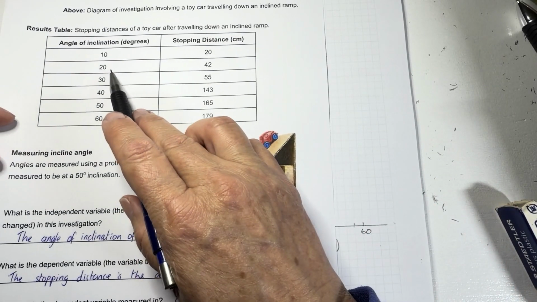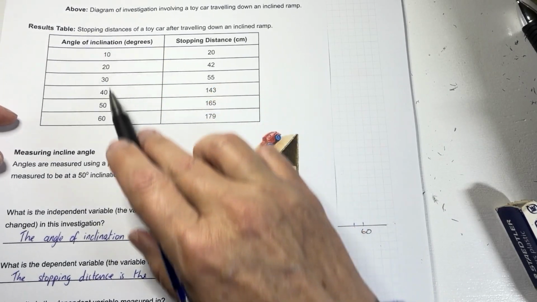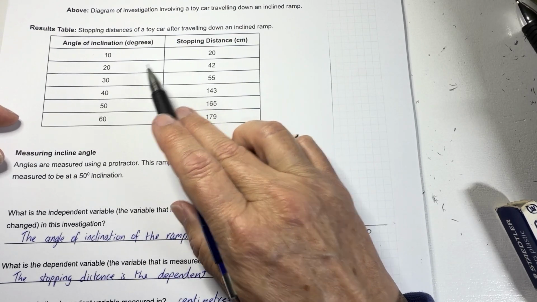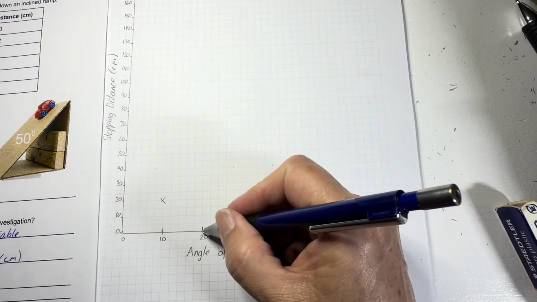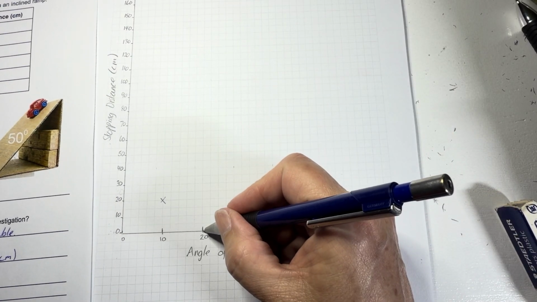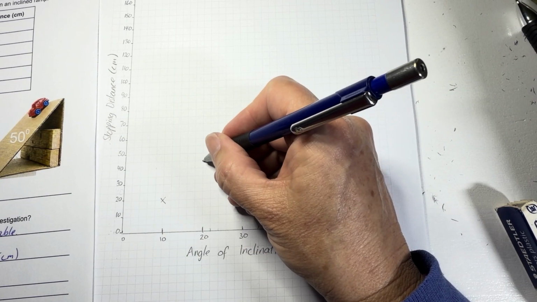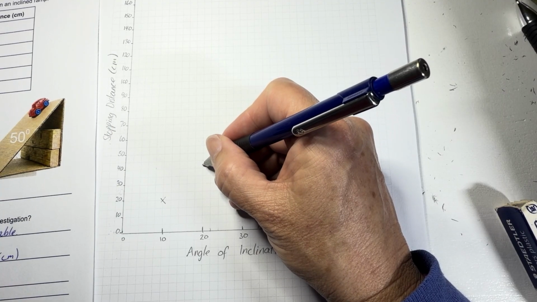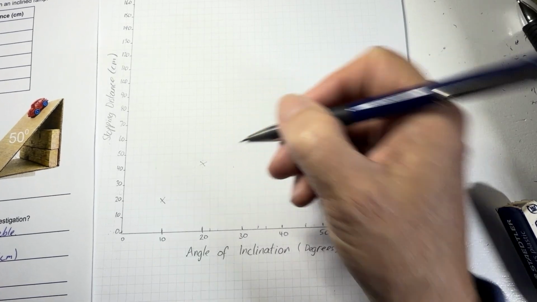Next is 20 degrees, and it's good that our table of data is in a logical order, so it's easy to plot as well. So at 20 degrees, we've got a stopping distance of 42. So 20 degrees on the x-axis, up to 40. Now this is 45, and that's 60. We're just a little bit under halfway to 45. So we'll put an X there.